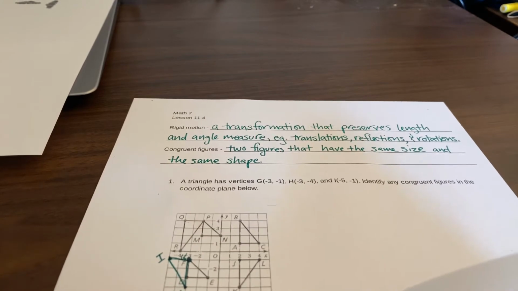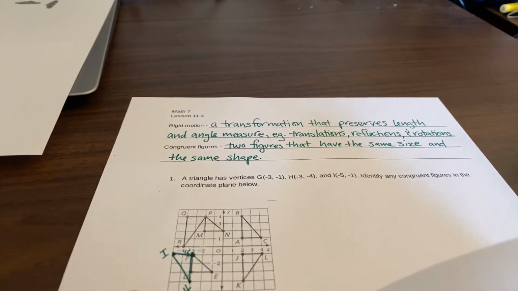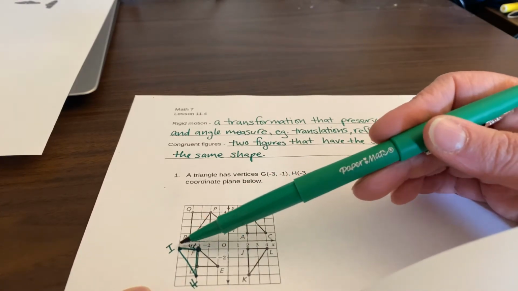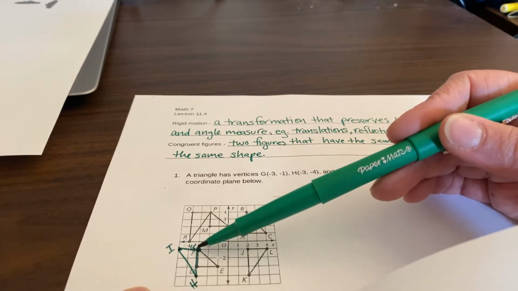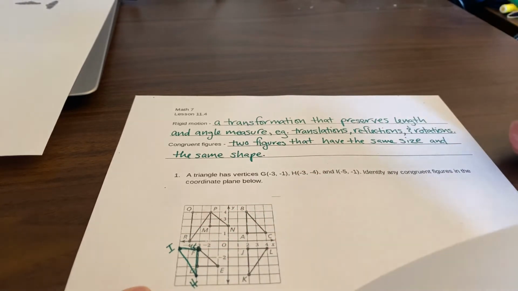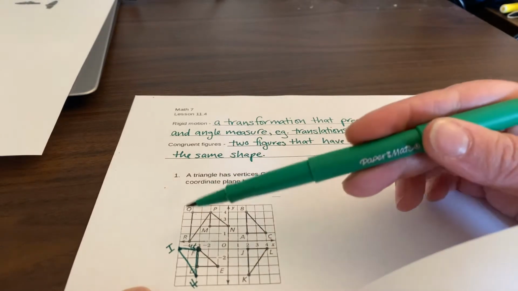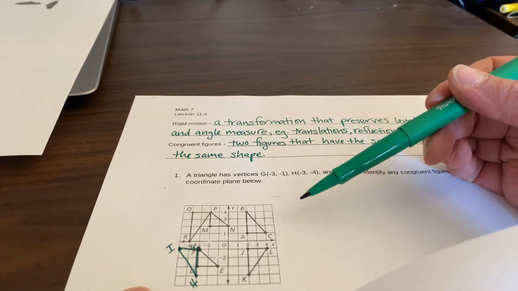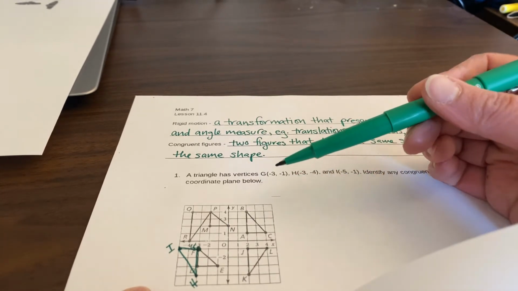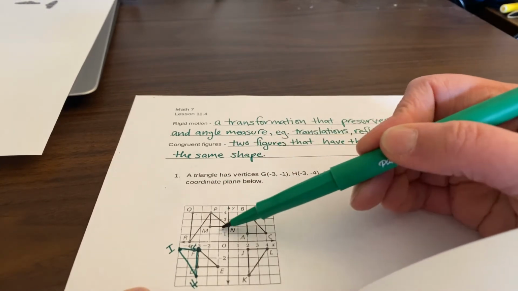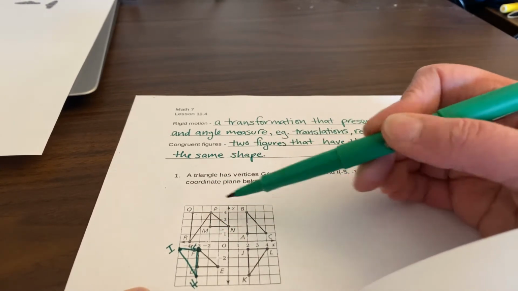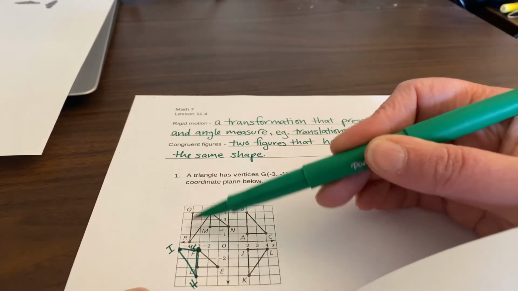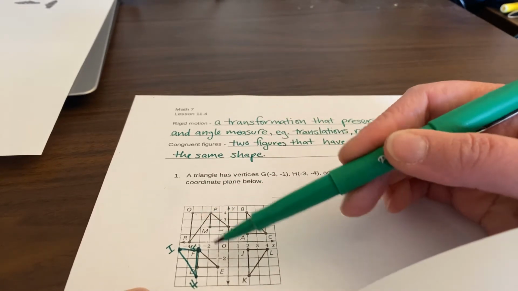It says identify any congruent figures in the coordinate plane below. Well, let's notice we have one side that has a length of 2. One leg is a length of 2. One leg is a length of 1, 2, 3. And so are there any other triangles that have one leg that has a length of 2 and the other leg of the triangle has a length of 3? And I look at this guy, this one is 2 by 2, so that one won't work. This one is 2 by 4, right? QR looks like it's 4 units long. So that one's not congruent.